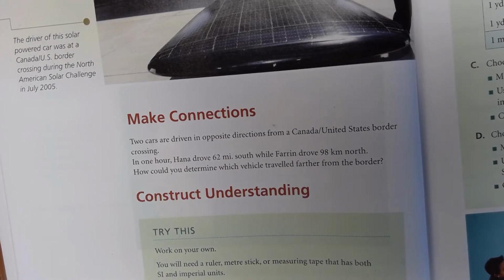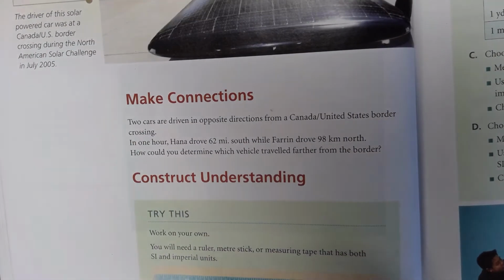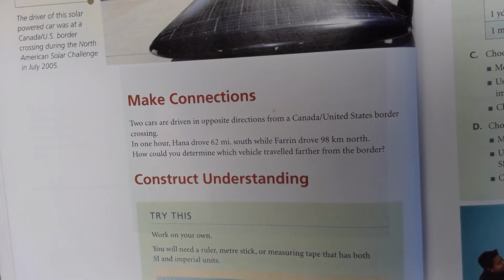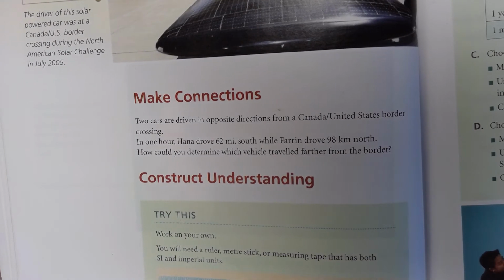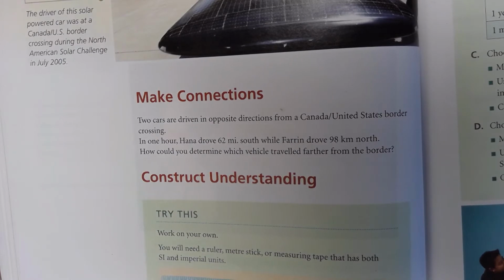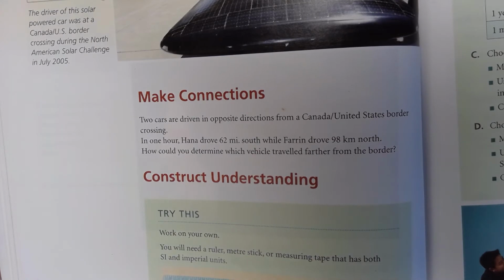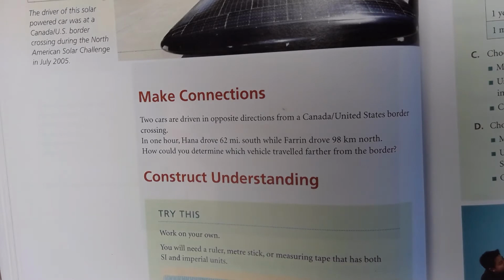Beginning on page 16 is where I'm starting in the book. And the word problem under Make Connections on page 16. Two cars are driven in opposite directions from the Canada-United States border crossing. In 1 hour, Hannah drove 62 miles south, that's into the United States, and Farron drove 89 kilometers north. How could you determine which vehicle traveled farther from the border? Well, you'd have to convert them both into the same unit. So they'd have to both be miles or both kilometers, and then you would compare your two numbers, right?